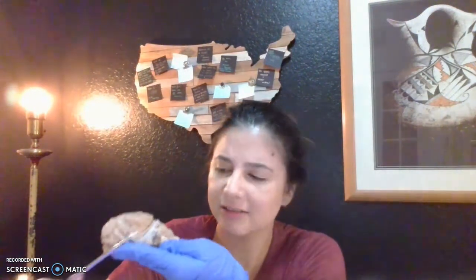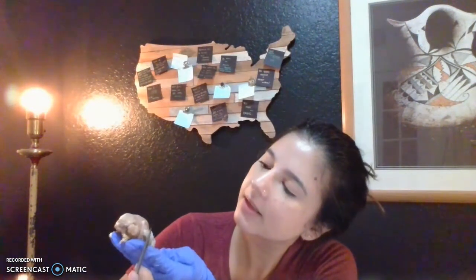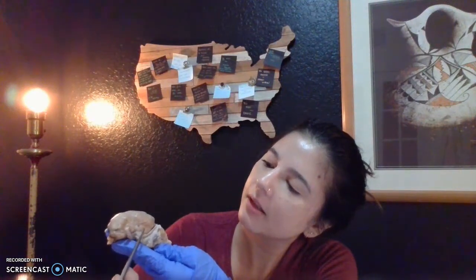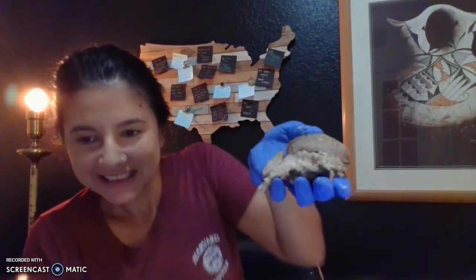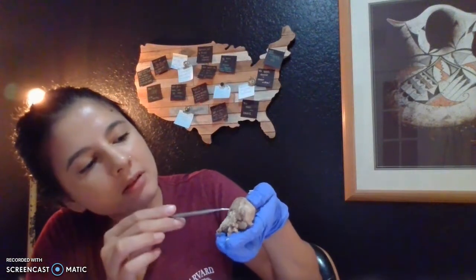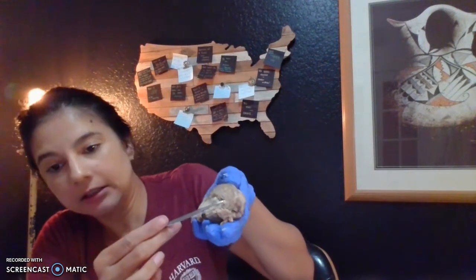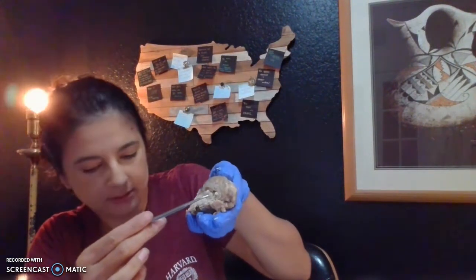Lateral fissure is going to be on the side here. Where is it? Here. Separating the temporal lobe from the parietal and frontal lobes. Let's see, the corpus callosum is right in there, right there.